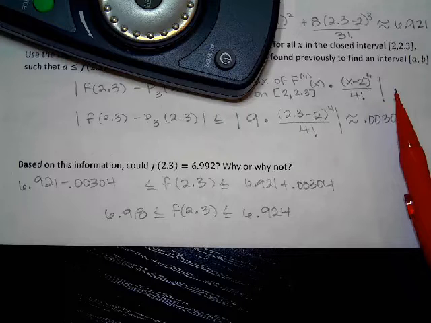All right, so could 6.992 be the answer? No, it's not in the interval. So that's a no. Nope.